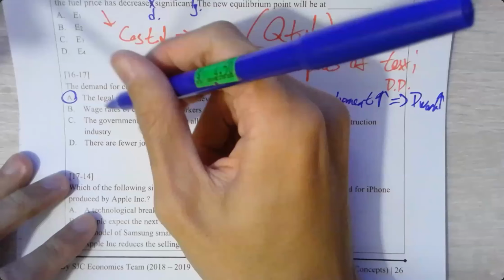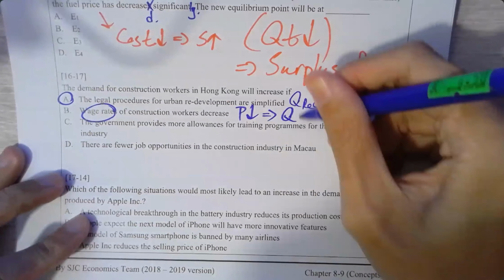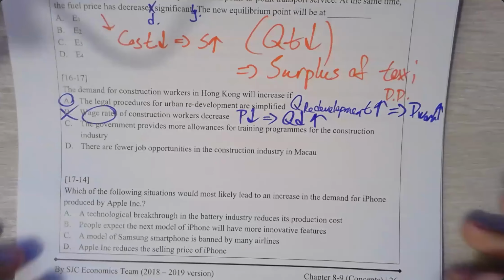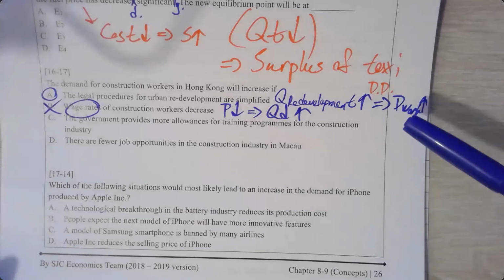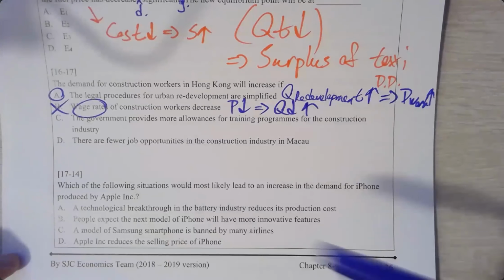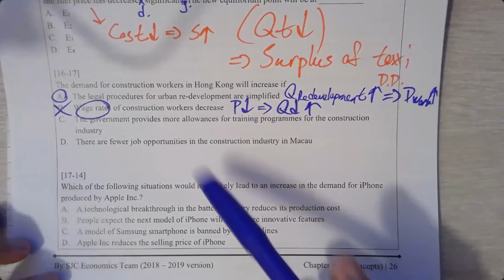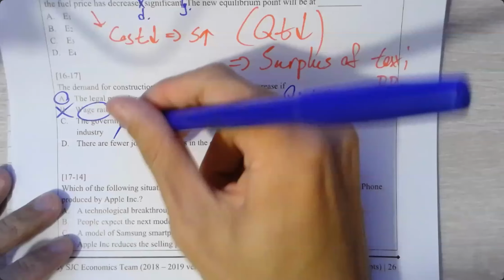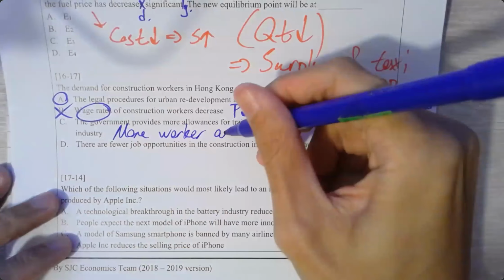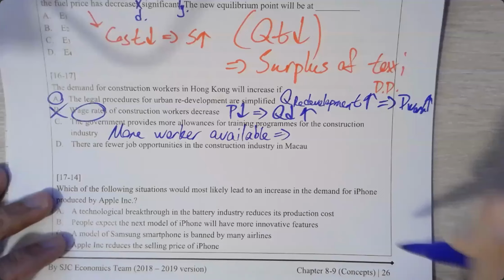Okay，唉，P 跌嗰個係咩升啊？QD 啊嘛，quantity demand not demand。Okay，好啦，C 啦，the government provides more allowance for training program for construction industry。OK，for construction industry。咁如果多咗training，即係咩意思啊？There will be more worker available。多咗人識做建築工啊。好啦，more workers available。What does that mean?